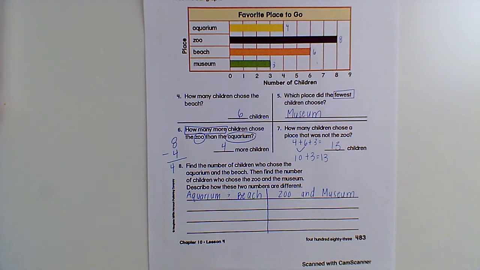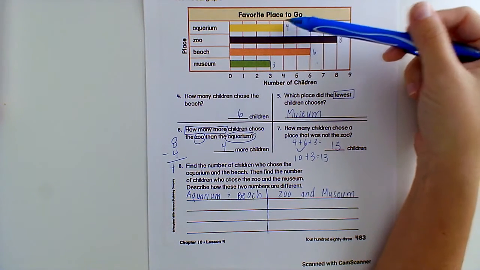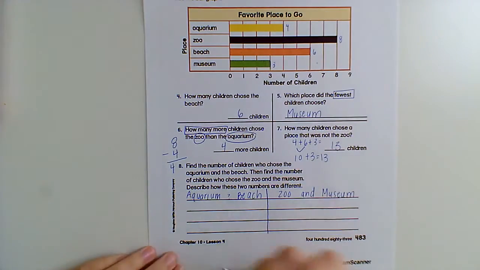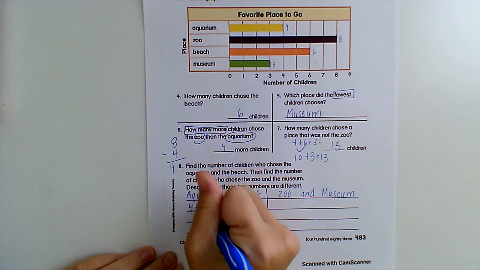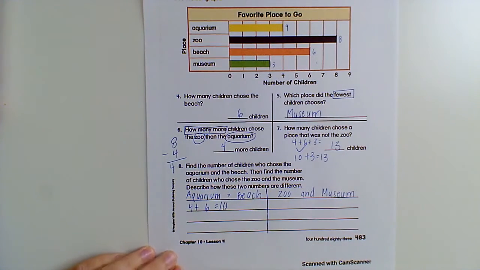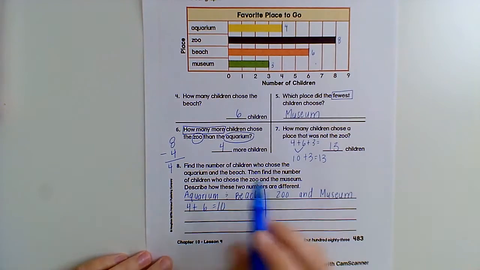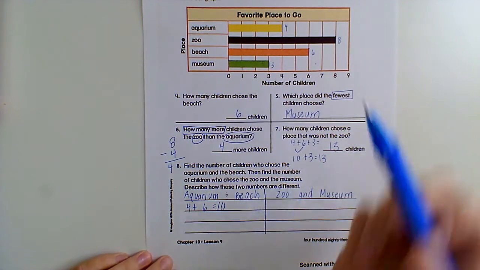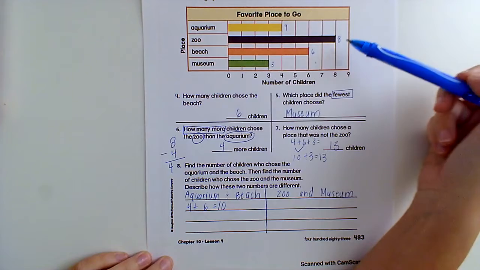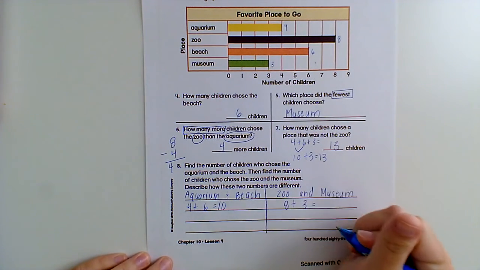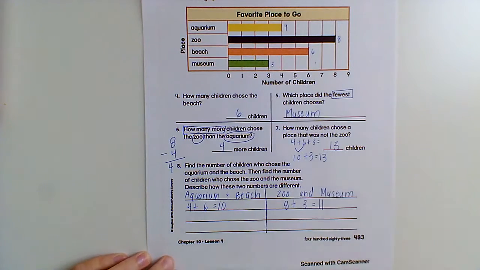For the aquarium and the beach, let's look at those two numbers. We have 4 and we have 6. So if we add, first we have to add 4 plus 6, and that equals 10. So 10 students chose the aquarium and the beach. Now I'm going to look over here. Now we need to find the children who chose the zoo and the museum. So I'm going to add up the zoo, which is 8 plus 3. And we know that 8 plus 3 equals 11.